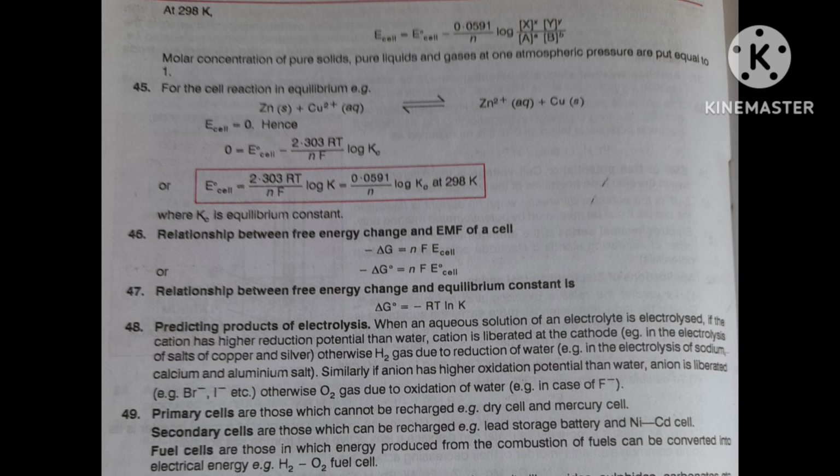Rusting of iron can be explained on the basis of electrochemical theory. How? Now I am telling you. H2O plus CO2 forms H2CO3, carbonic acid, a weak acid. The moisture will be on the surface layer, correct?